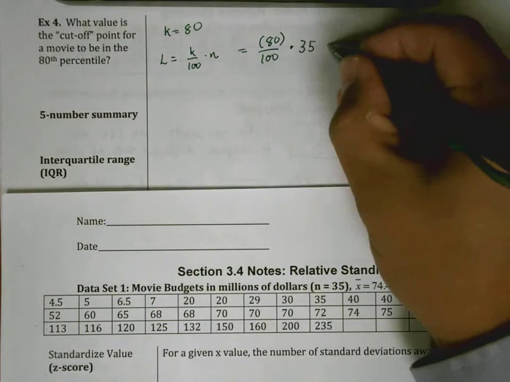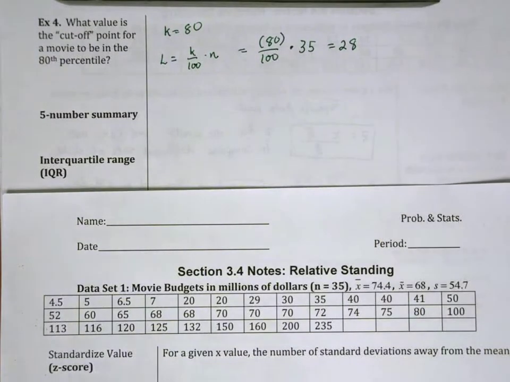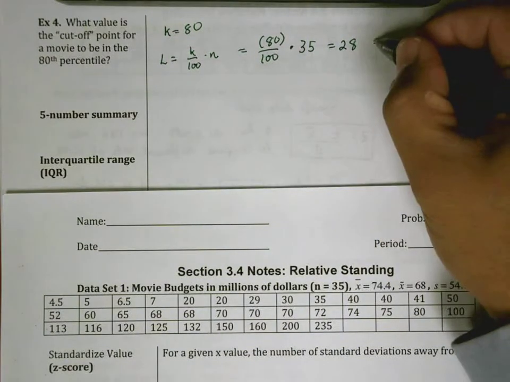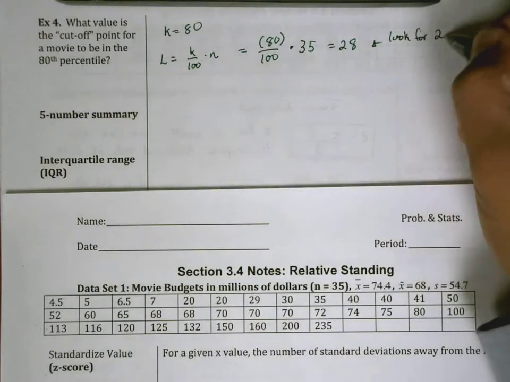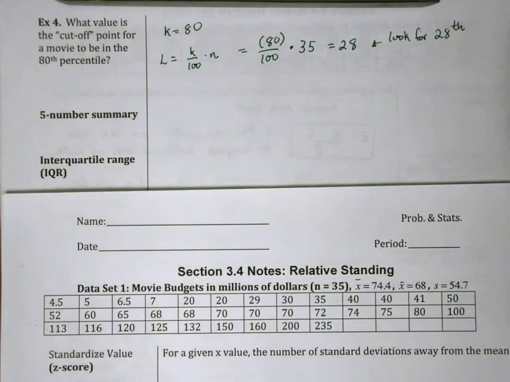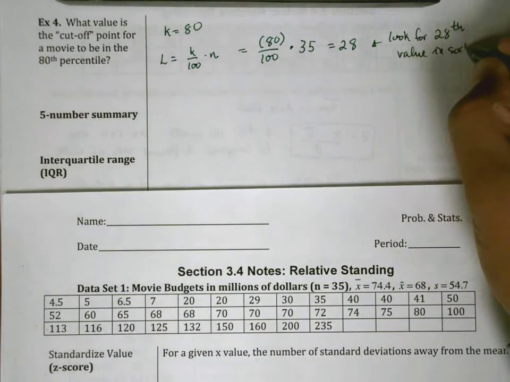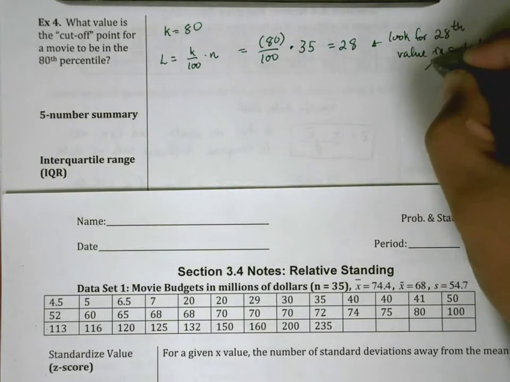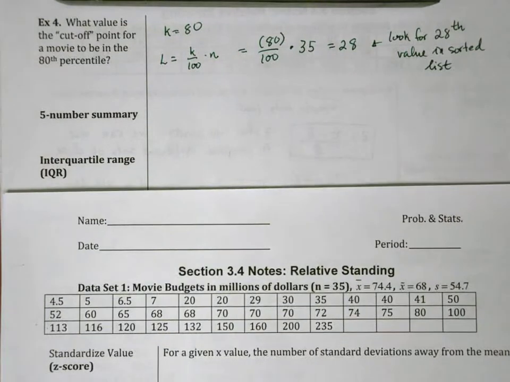Okay? So we are looking for the 28th value in the list. And we don't have to round here because it happens to be a nice round number. So we look for the 28th value in the list in order to determine our answer.